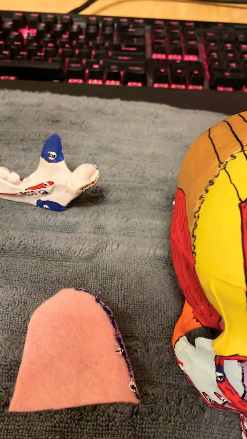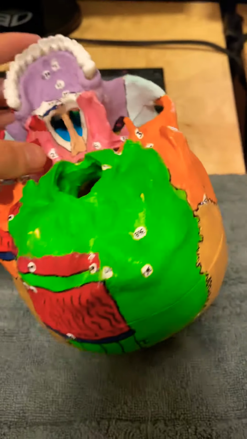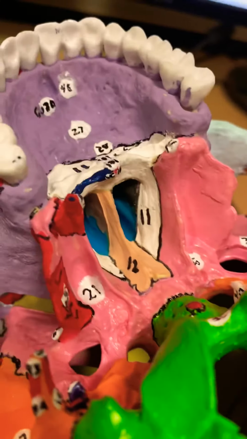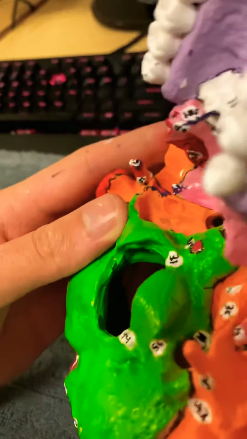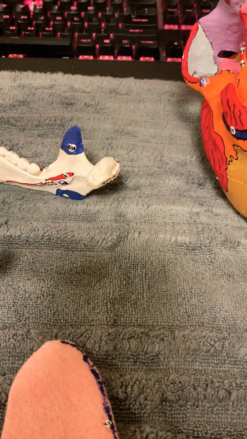Then we have number 100, which is the palatoglossus. There's an insert located on the tongue here, and then there's the origin located here on the skull. Then we have the palatopharyngeus. There's an origin located here. And then we have the levator veli palatini, which is located right here. This is the origin and insertion on the skull. And then we have the tensor veli palatini, which is located almost in the same spot. And it is also the origin and insertion.